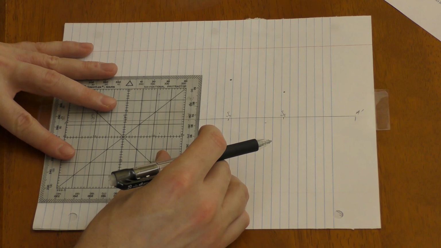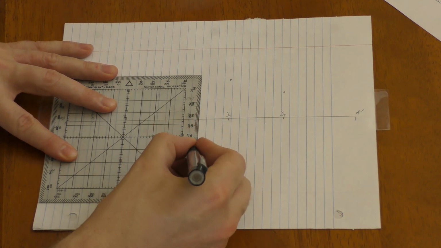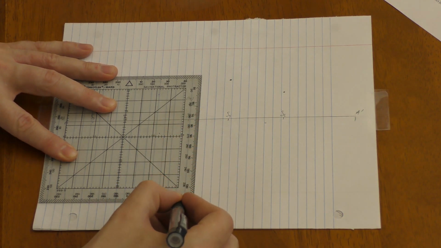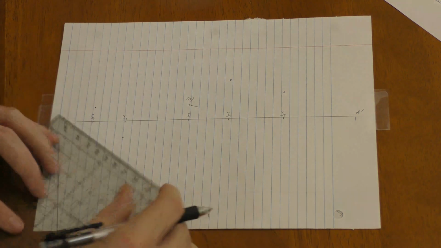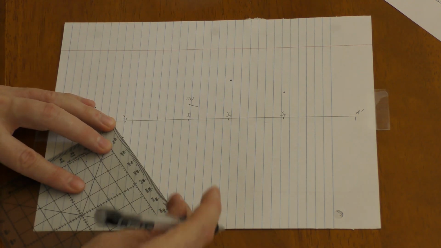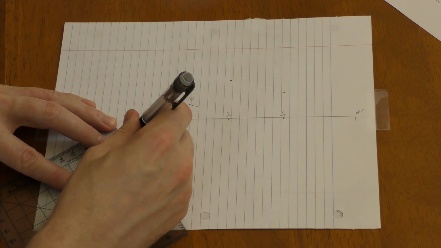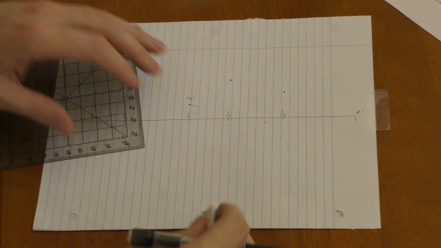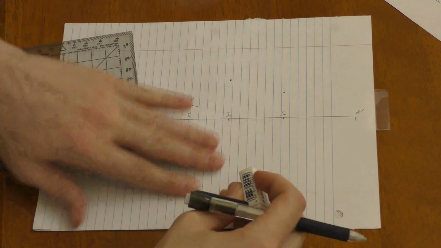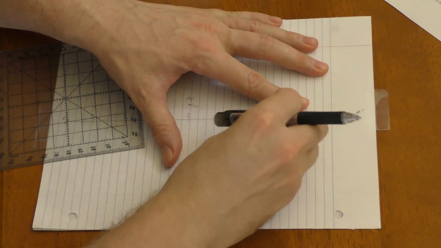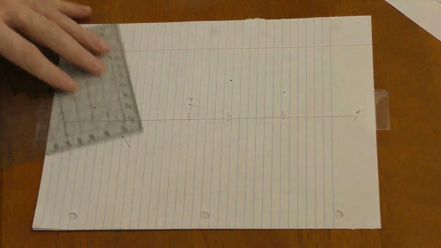So again, we'll put our protractor down, 10, 20, 30, 40, 56, and we'll draw a little bit of a line there. It's probably a good idea to start cleaning up these little tick marks with our eraser, because it can get confusing if you get too many little dots on there.